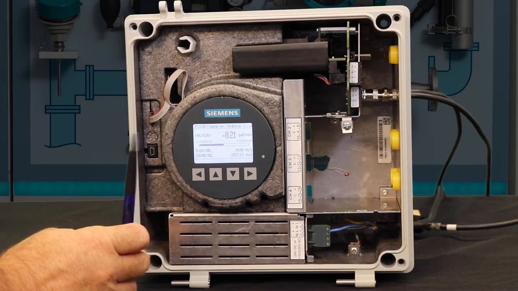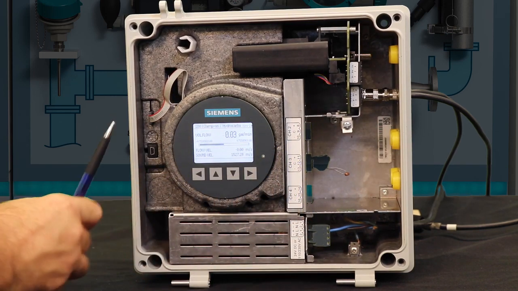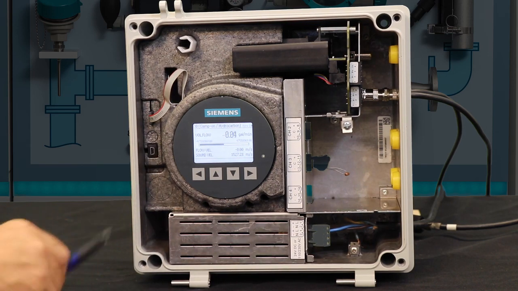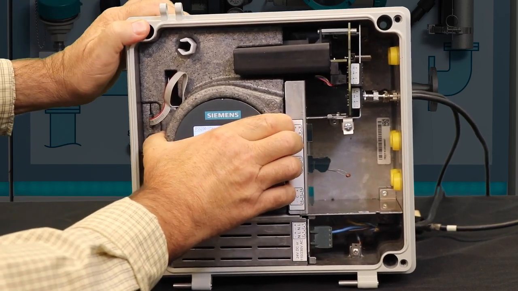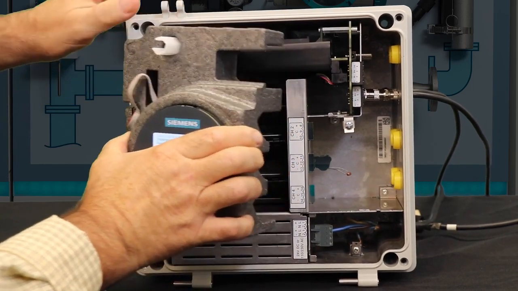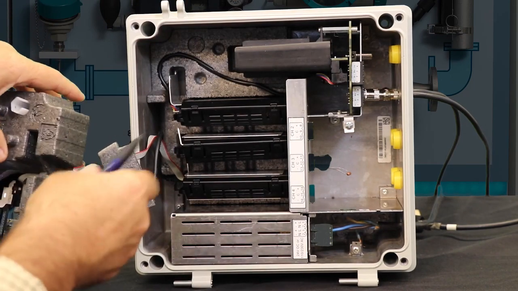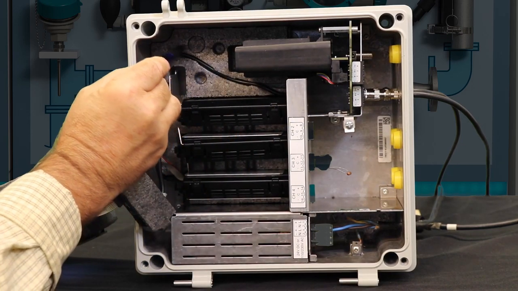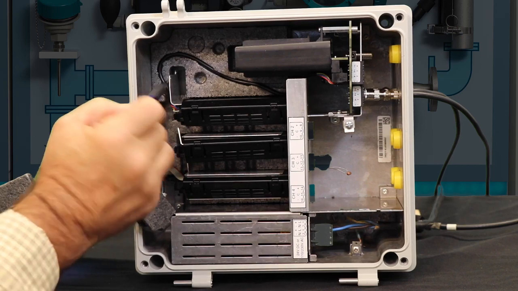Now you can have the same error with this cable plugged in, because the problem could reside on the inside behind this foam. And this foam will pull right out. And you'll notice that this cable travels in this track and plugs in to this barrier cassette.